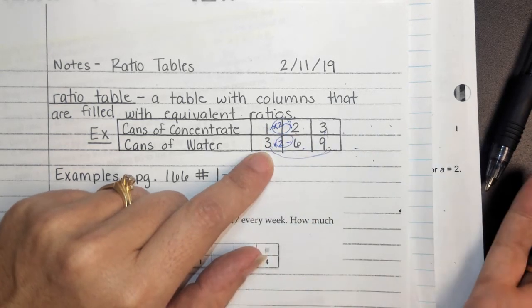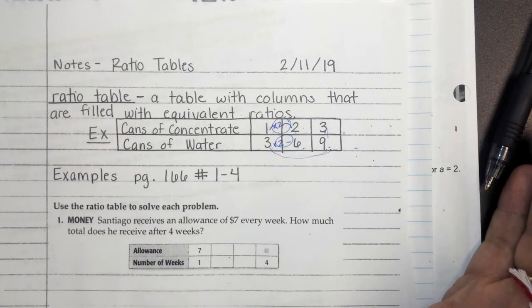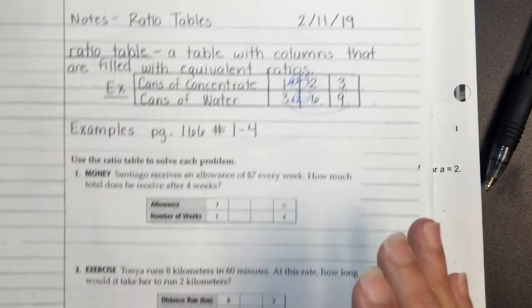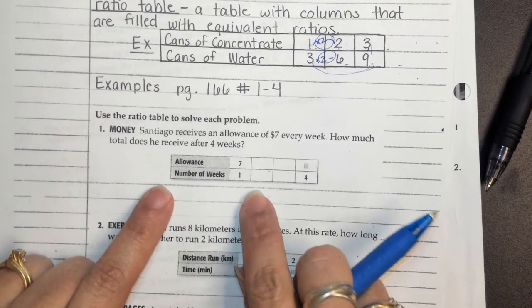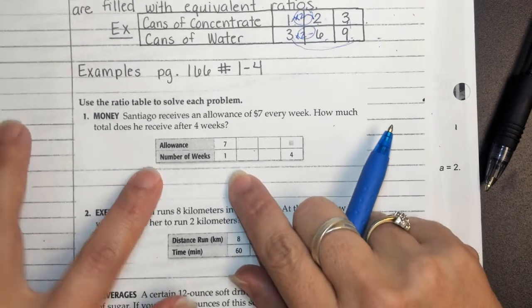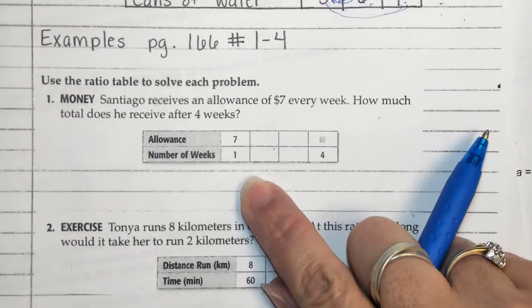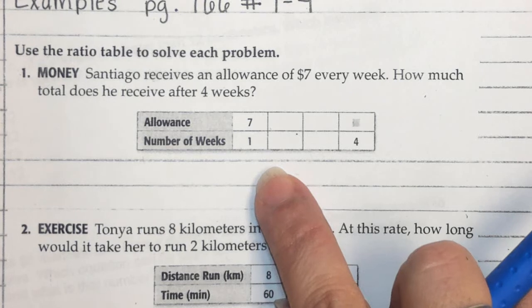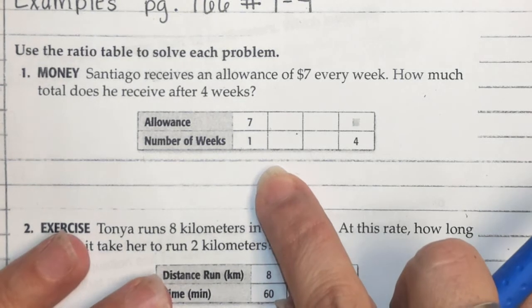You might be doing division. You might be making the numbers smaller. Okay? So this whole thing is based on multiply divide. Are we ready? Yes. Here we go. It's not hard, I promise. Okay, we're going to use this ratio table to solve each problem. Okay? And it says, how much total does he receive after 4 weeks?